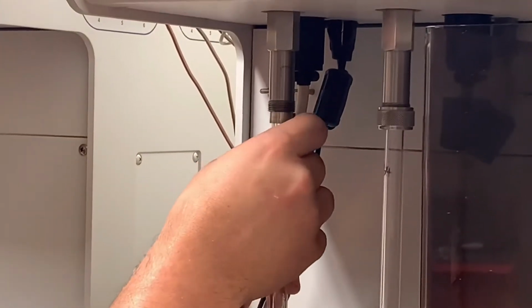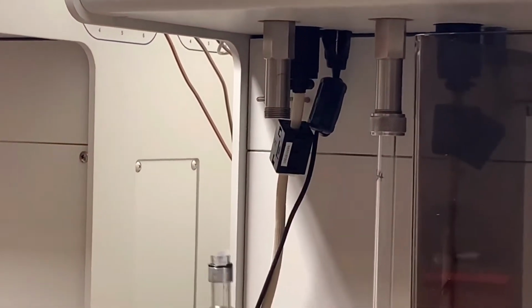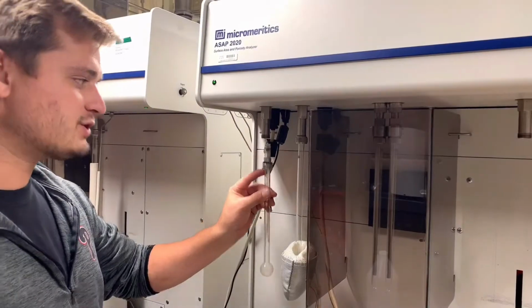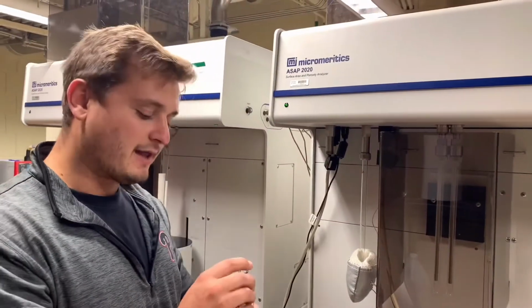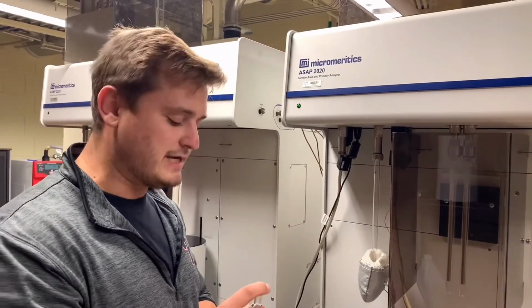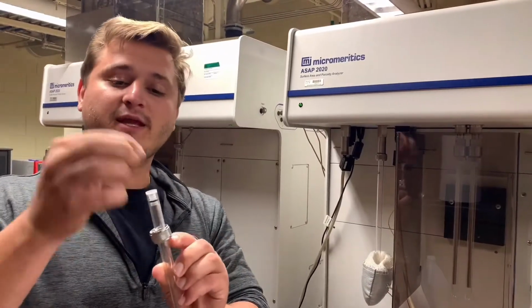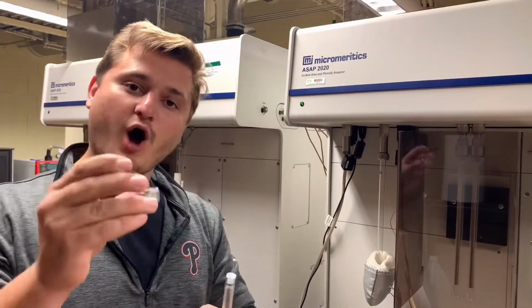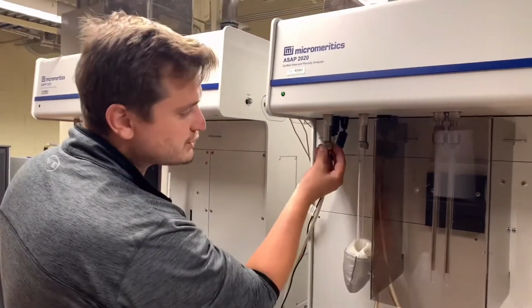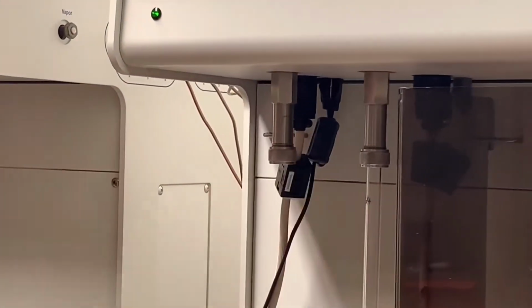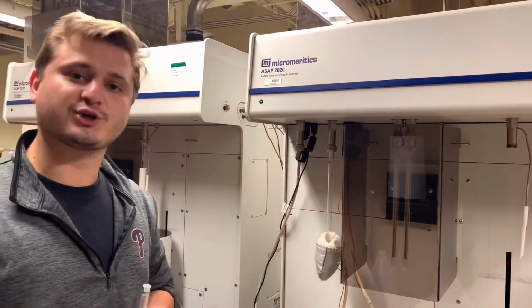So we'll unscrew it and then remove it by pulling all the way straight down, remembering that there is a needle up here and being careful not to bend that needle. Then we will take the O-ring and the two pieces off of the sample tube, and for safekeeping, so that they don't get lost, we will screw them back onto the instrument so that they can be stored there for future use.